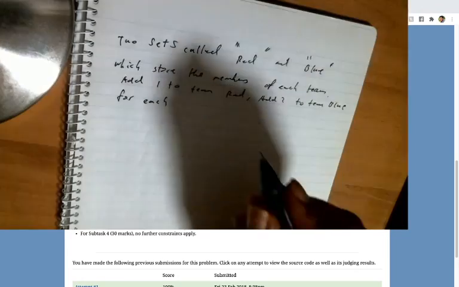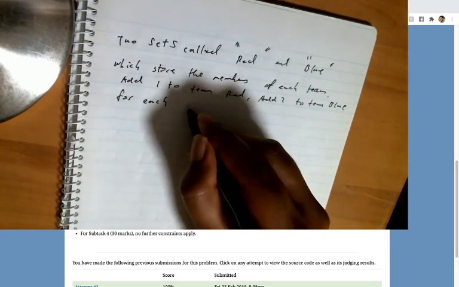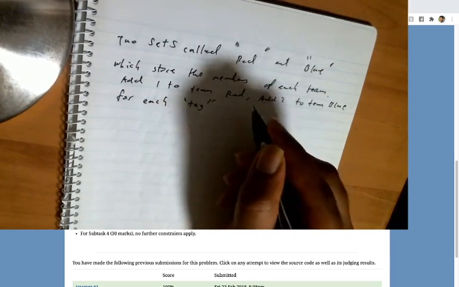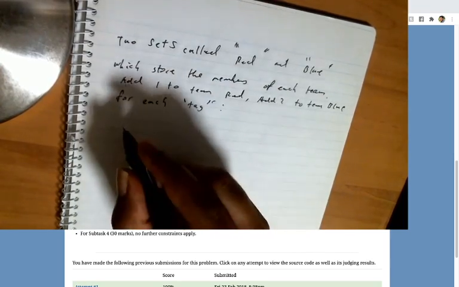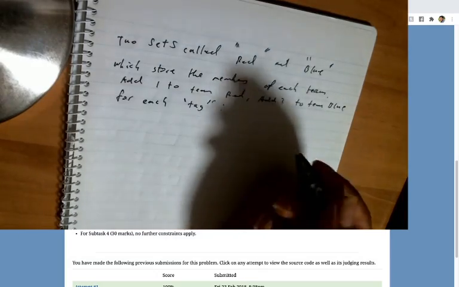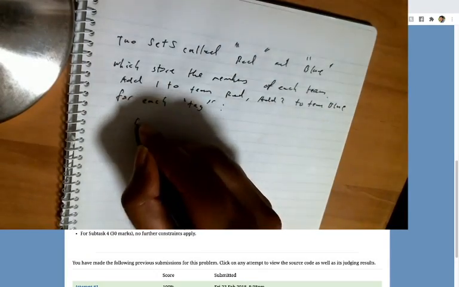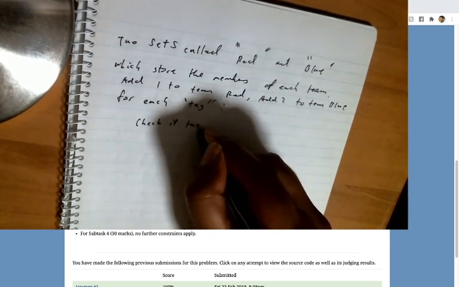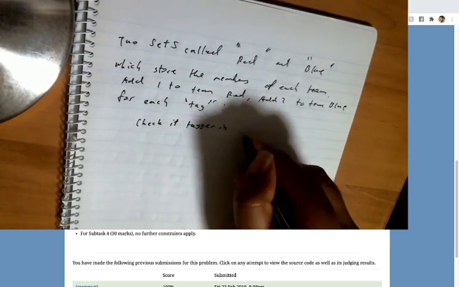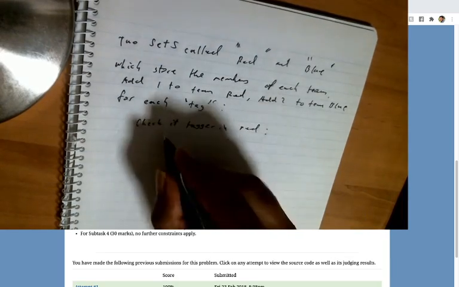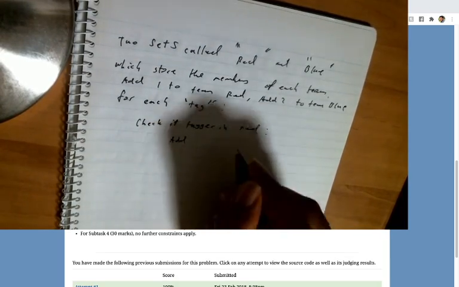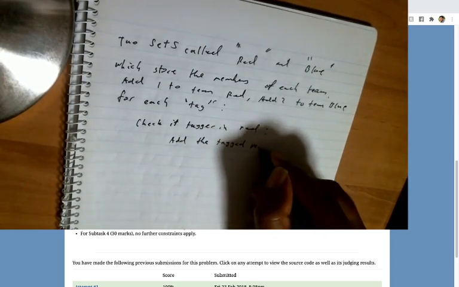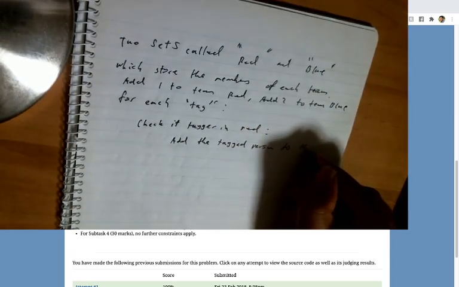Okay, so for each query, or for each tag, which is just a query, we check if the tagger is in red, and if it is, add the tagged person to the red team.